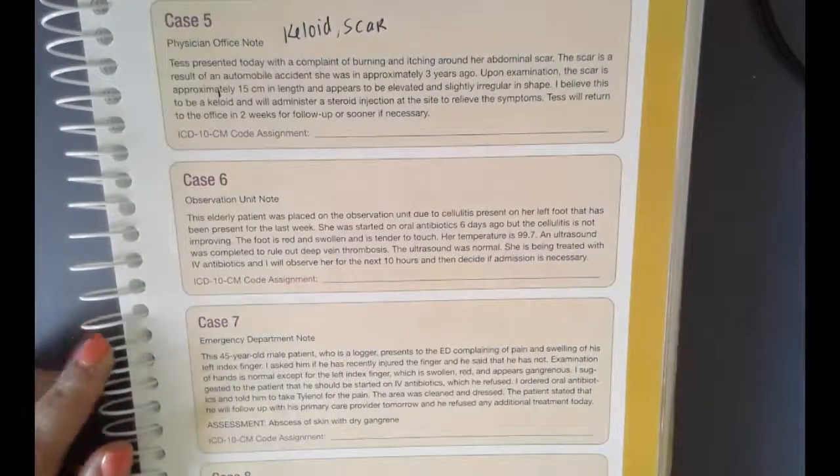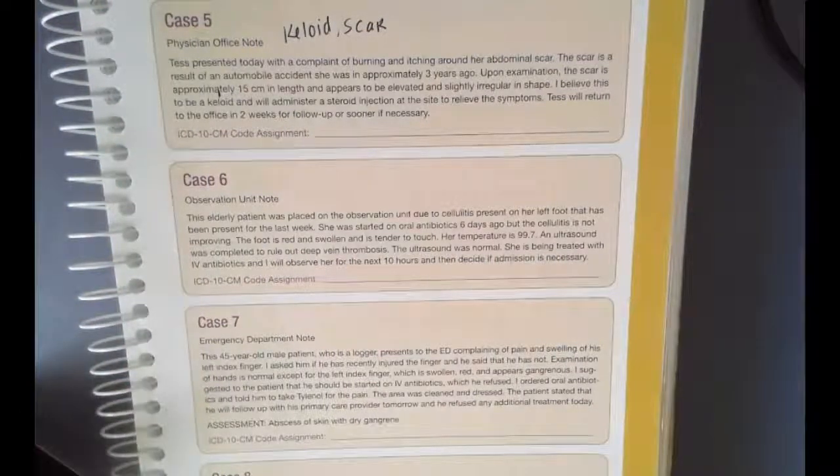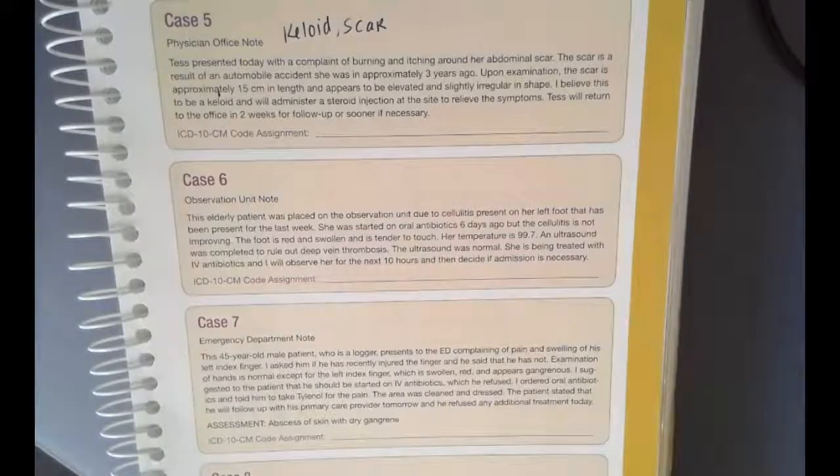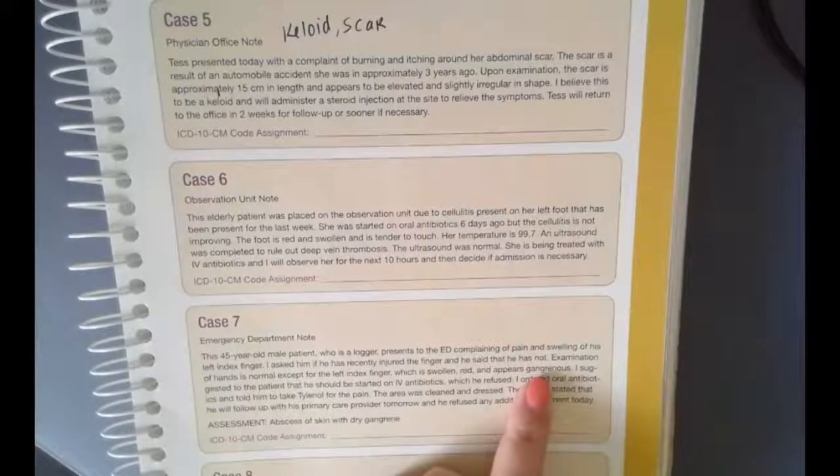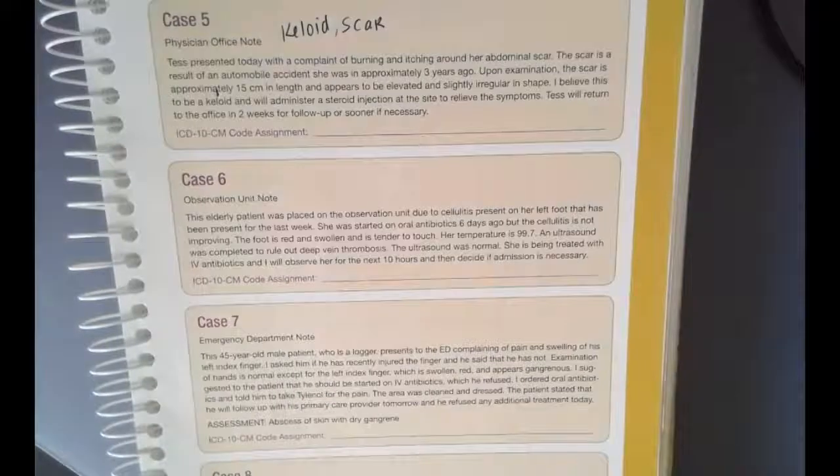And then for case 7, alright, so here's gangrenous. So that's going to be your second code. So the abscess is going to be the first code. Sorry, you probably hear all my loud kids in the background.